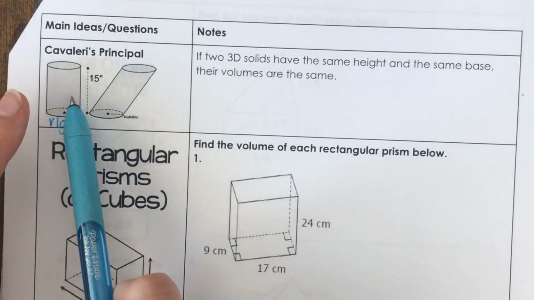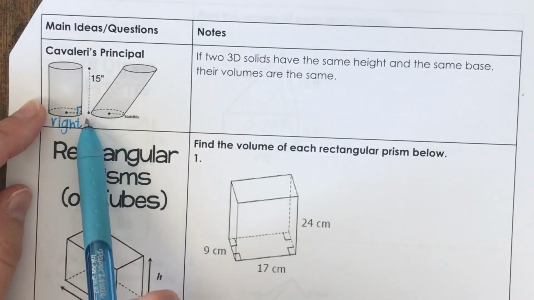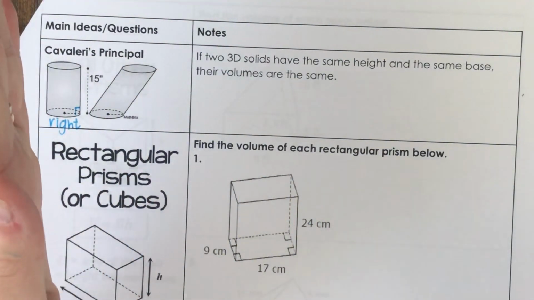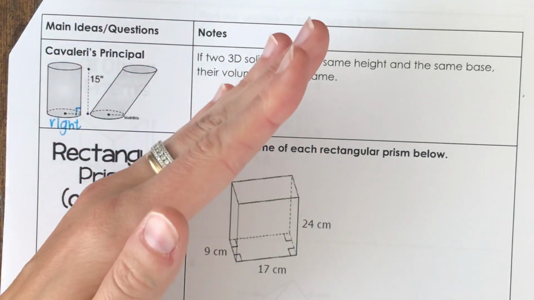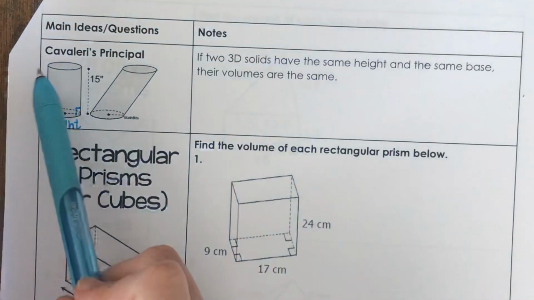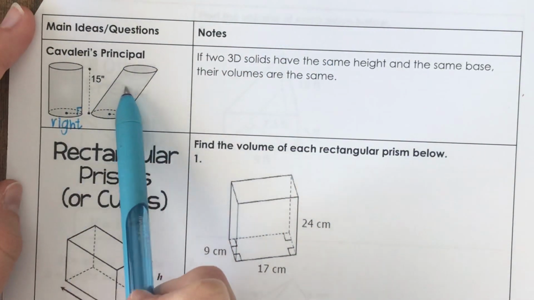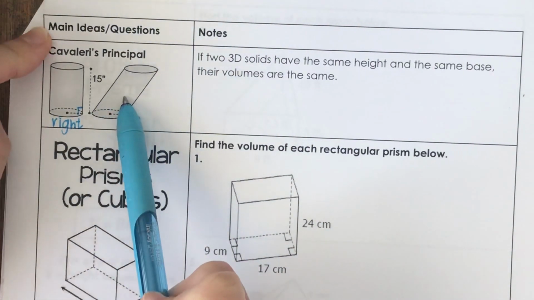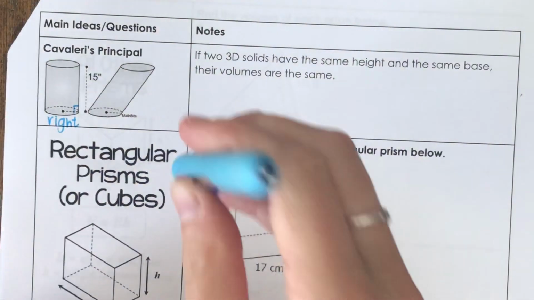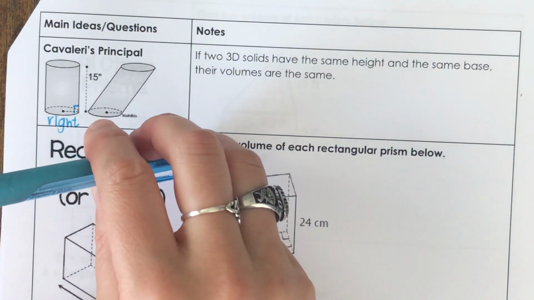Now, if I take the exact same cylinder with the same height and the same base, and I just take it and I lean it over to the side. So it's the same thing, it's just leaning over. The amount of space on the inside doesn't change. The volume of this one and the volume of this one are exactly the same. It's just me taking something and making it lean over, right?